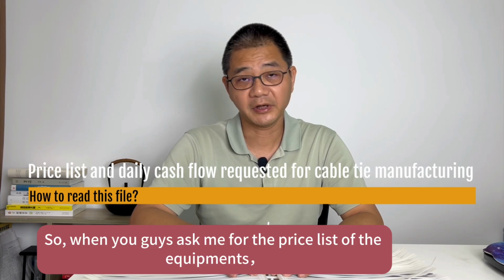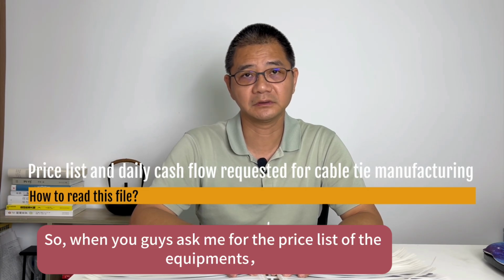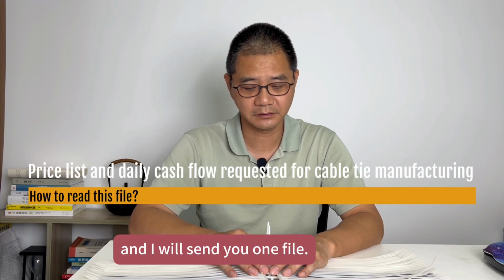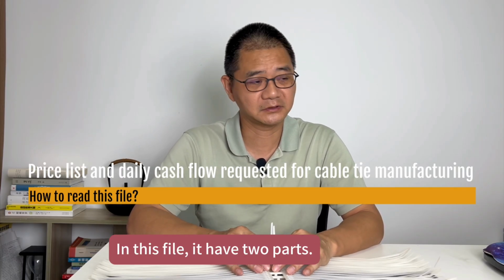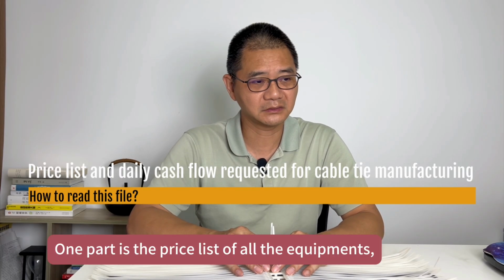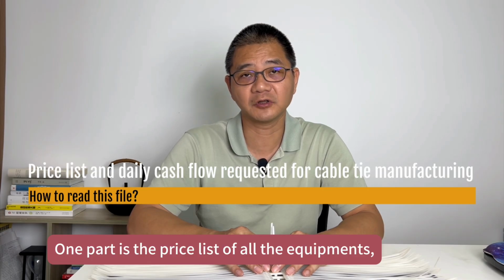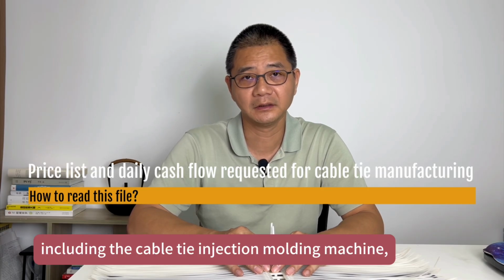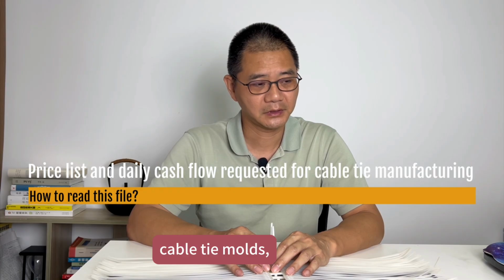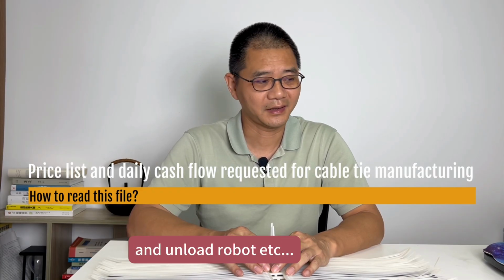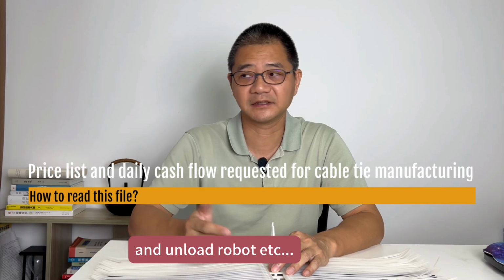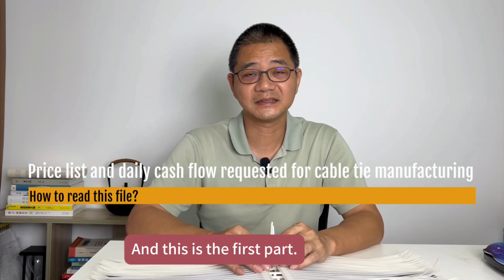Cable tie manufacturing is one investment, right? So when you ask me for the price list of the equipment, I will send you one file. In this file, there are two parts. One part is the price list of all the equipment, including the cable tie injection molding machines, cable tie molds, packing machines, and unroll robots, etc. And this is the first part.